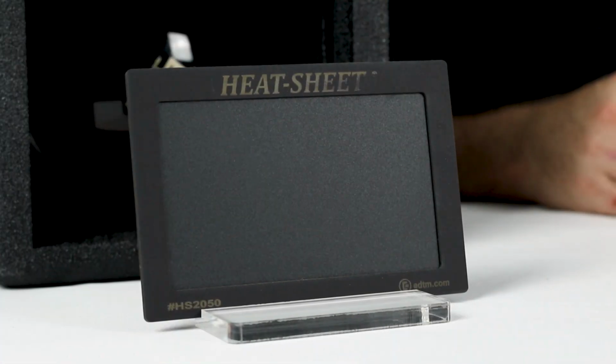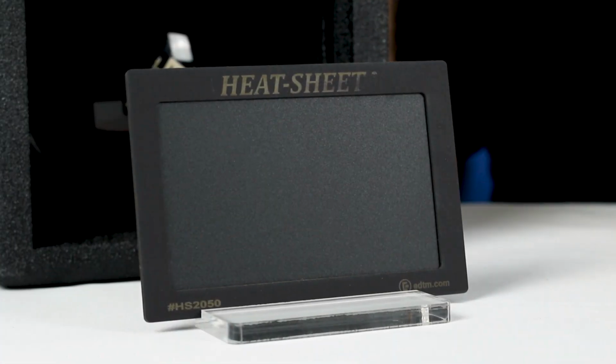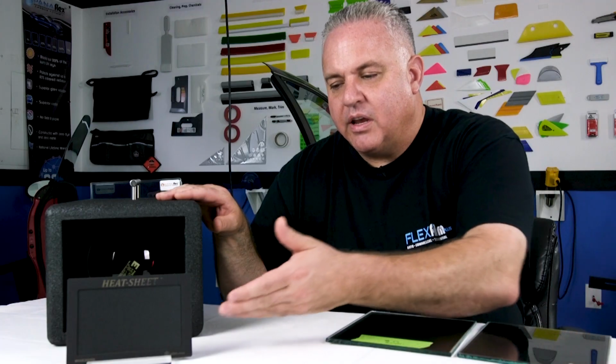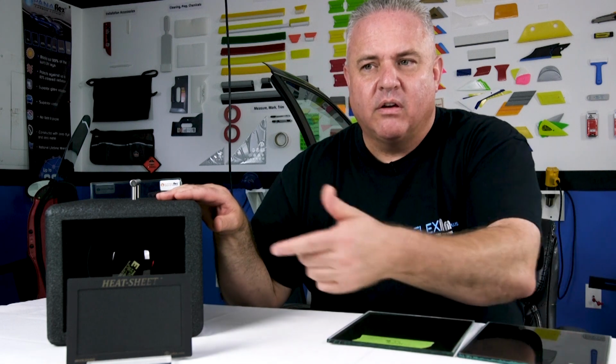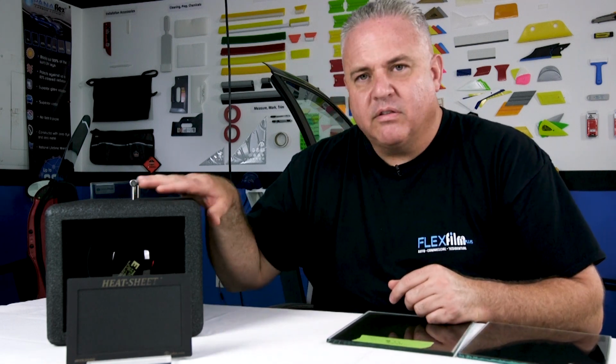Okay, in this test, we're going to show you what a heat lamp demonstration does by utilizing a heat sheet. This heat sheet is sensitive to heat. I mean, if there's heat there, it's going to change colors. You're going to be the first to see it. This is a crowd favorite.